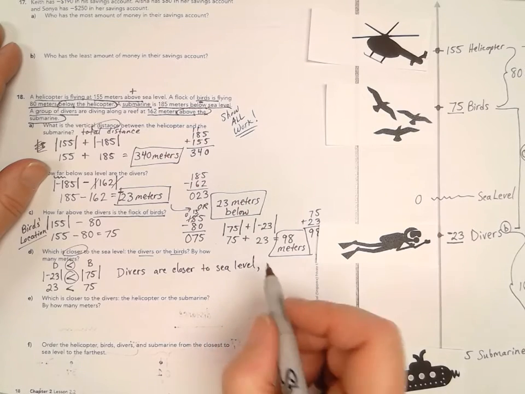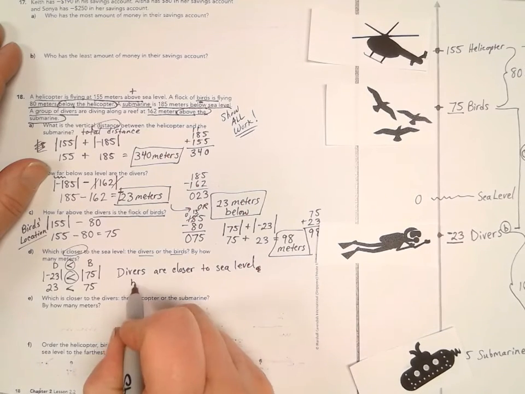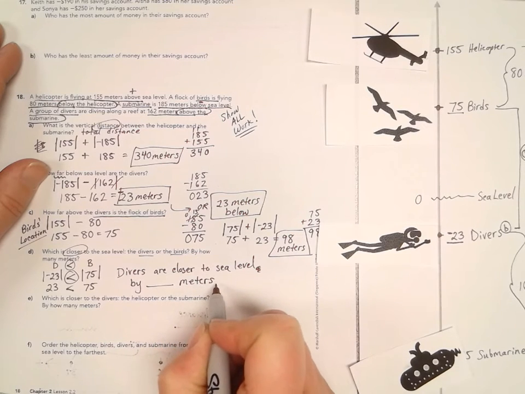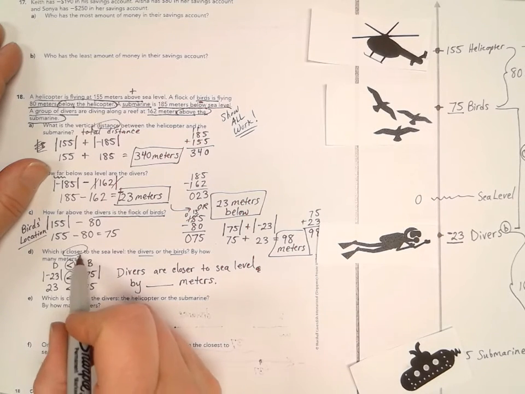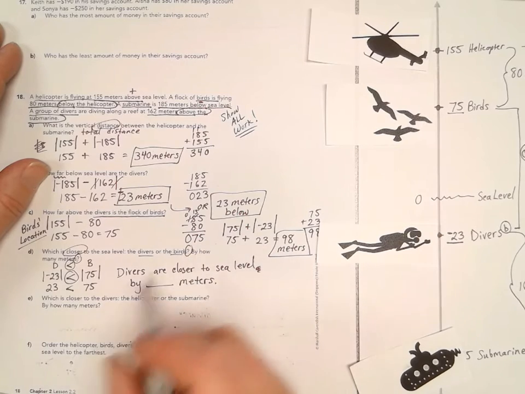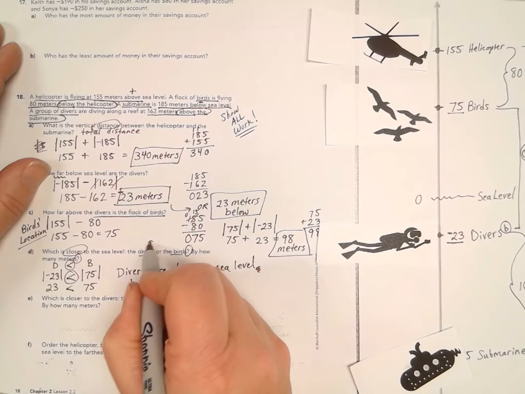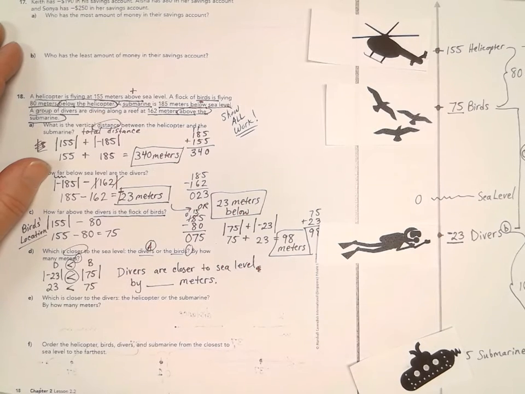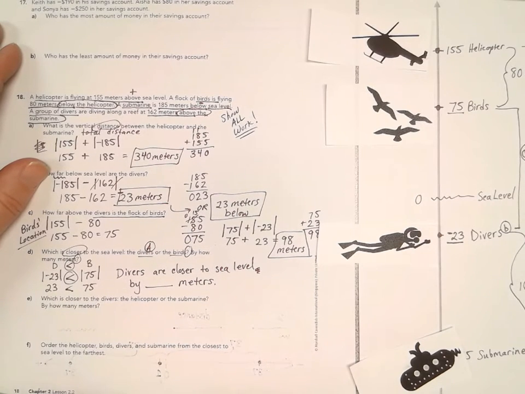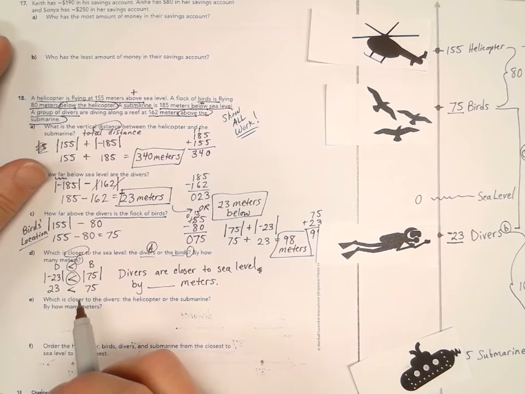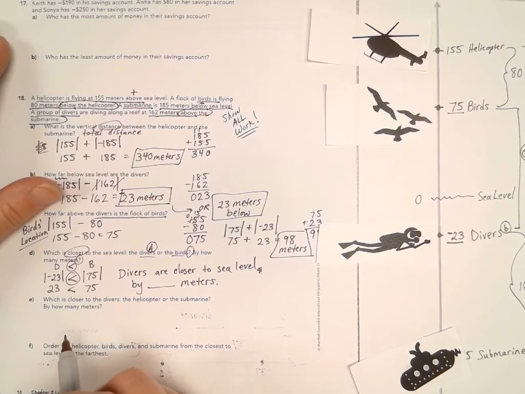But, oops, no comma needed, by blank meters. There were 2 parts here. Notice that there were 2 question marks. Sometimes that's a big clue to me that there's a part A and a part B. So part A is who was closer? It was the divers. Part B is by how many meters? How would I figure that out? Well, I know both their distances. Don't I want to compare them? I want to say by how many more would it take, or how many less does it take to get to one or the other?